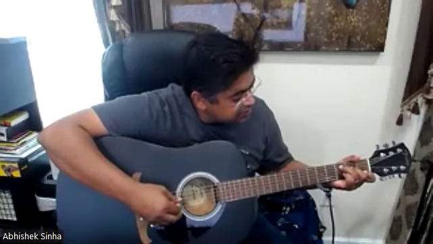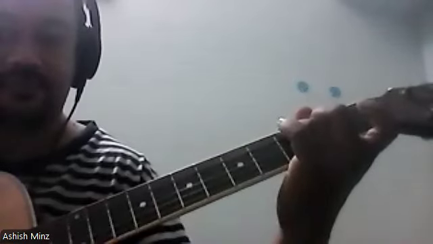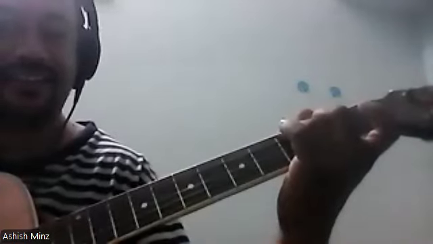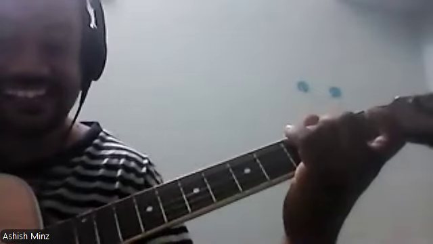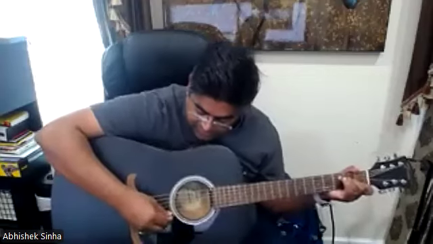So G and B you will get as open strings. Don't press the second string. Second string should be open, not the 5th string. Second string, from the bottom. Yeah, so second string is open. This is B, right? Yeah.